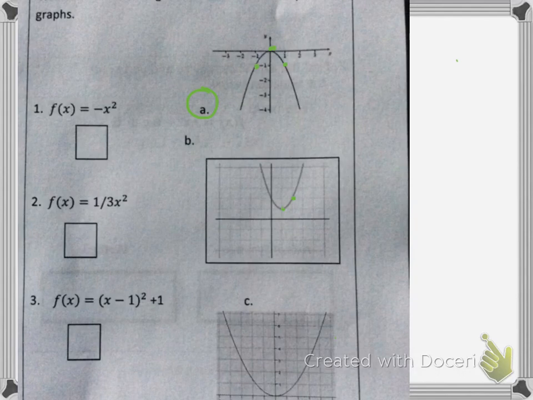So number 1, I see a negative in front of the x squared. The only one that is negative, the one going down instead of up, is graph A. For number 2, 1/3 x squared. So it looks like we're at the origin.